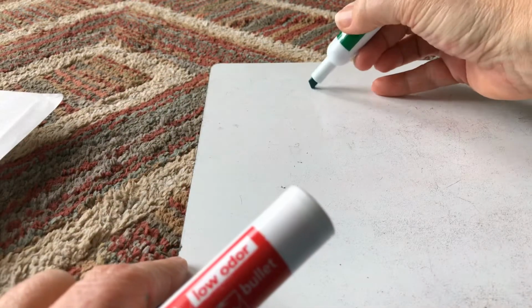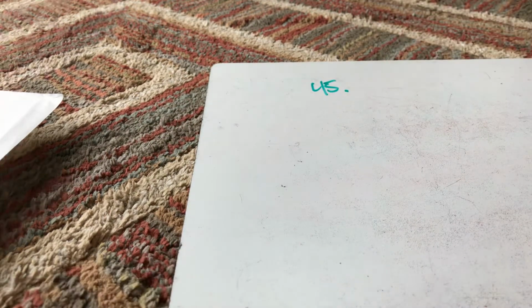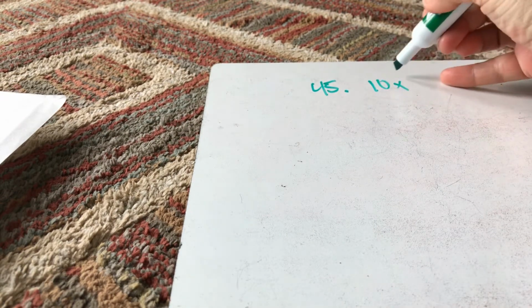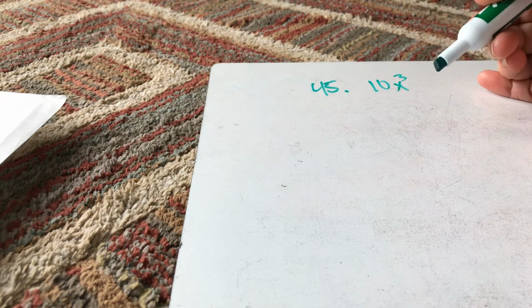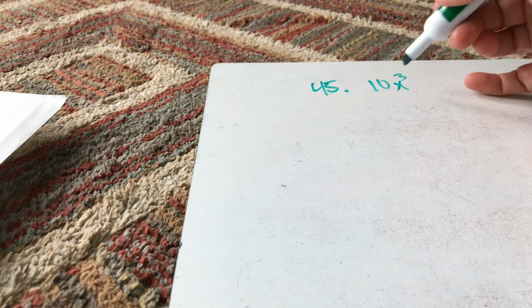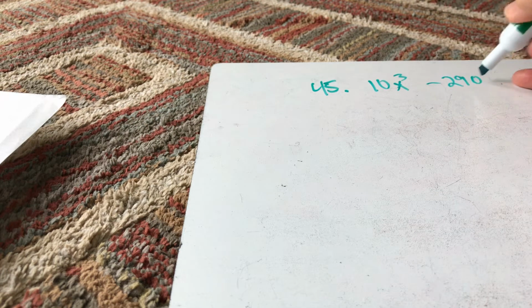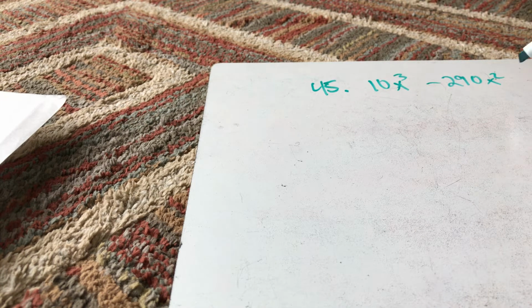So 45 says 10x to the third minus 290x squared plus 620x equals 0.